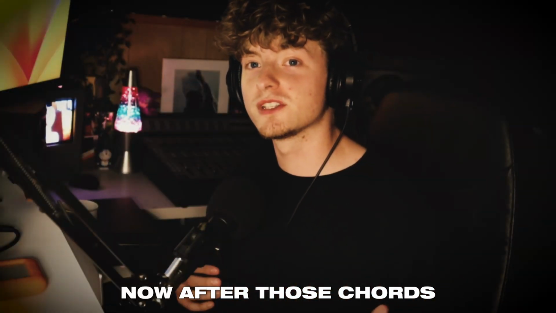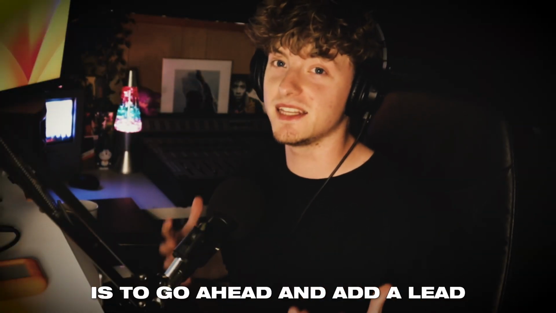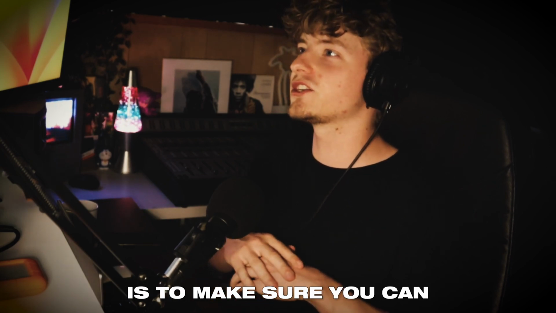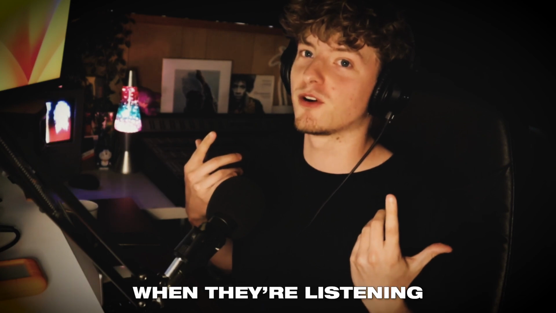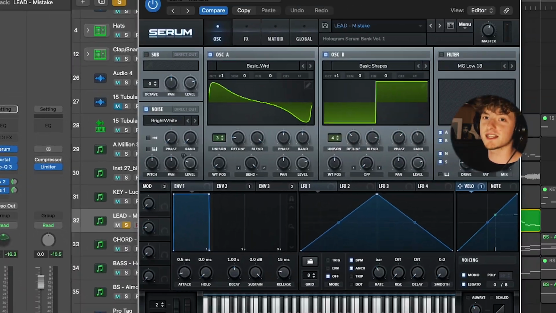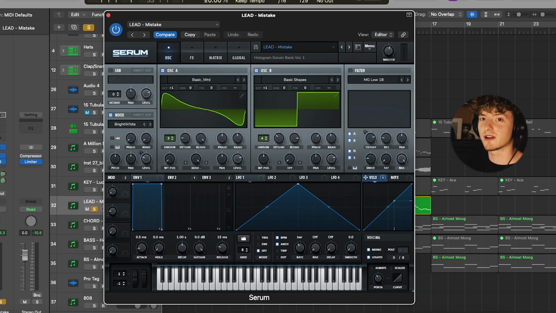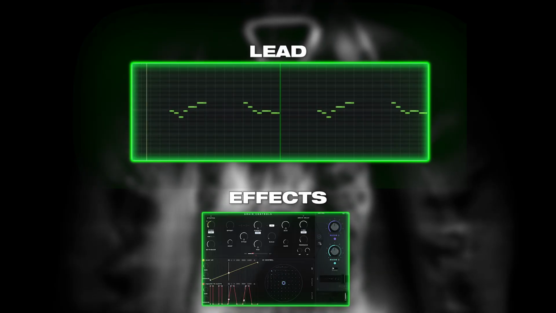Now, after those chords, the next important thing is just to go ahead and add a lead. Now, for this, one tip I can give is just make sure you can whistle it, because that's going to keep it very simple and catchy, and that's what people are looking for when they're listening to this type of stuff. So for this sound, I've gone lead mistake. It is also a hologram sound. Let's listen to it.